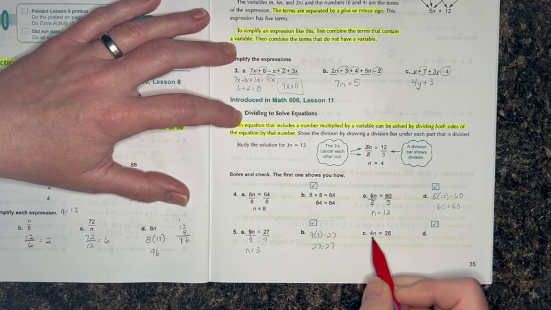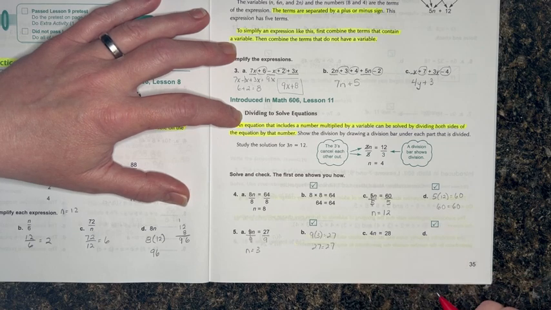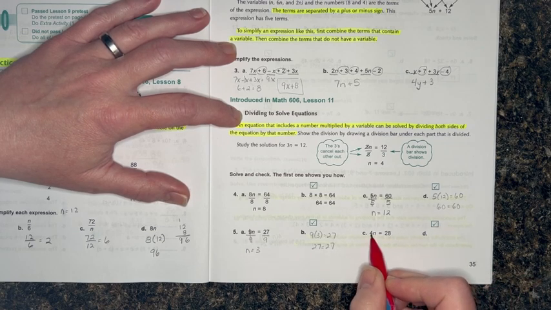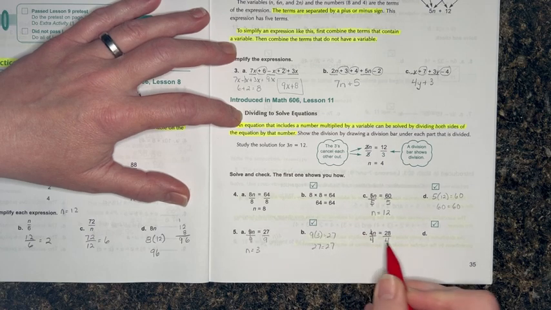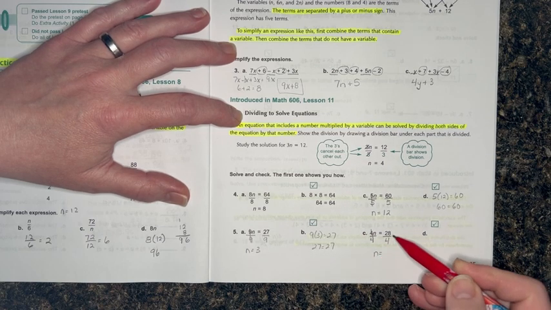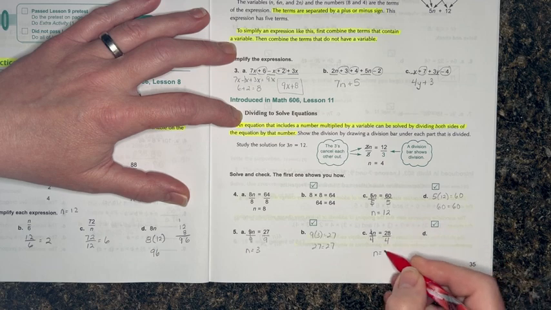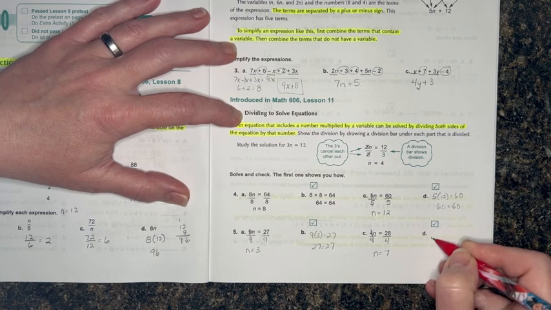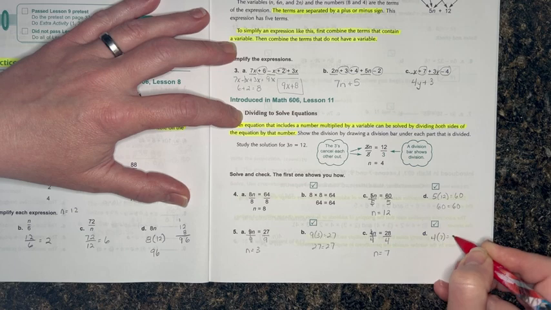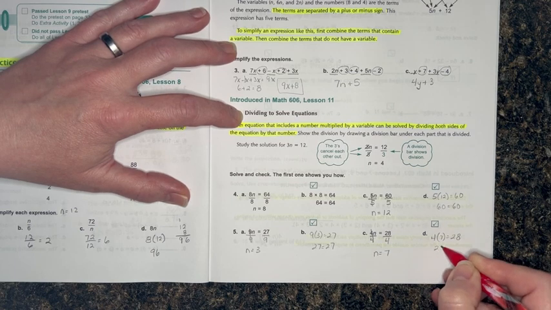All right, last one. 4 times n is equal to 28. N is being multiplied by 4, so we're going to do the opposite and divide. N is equal to 28 divided by 4, which is 7. So is 4 times 7 equal to 28? Yes, it is.